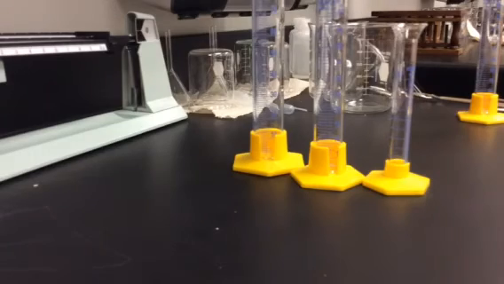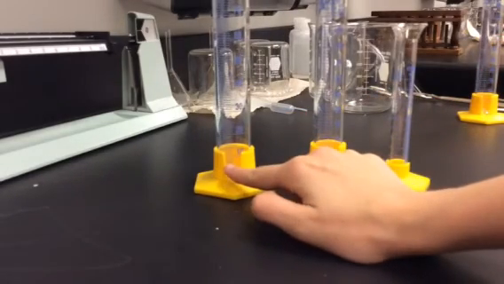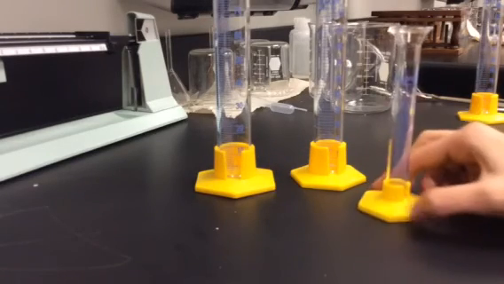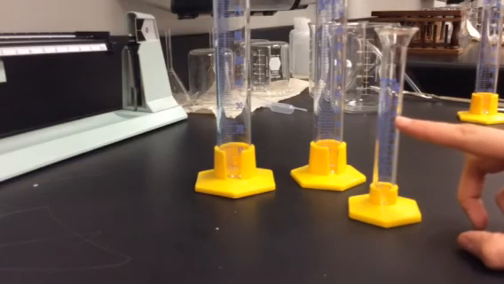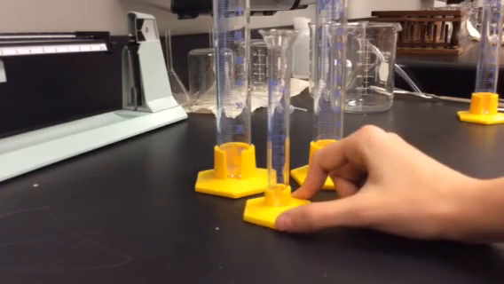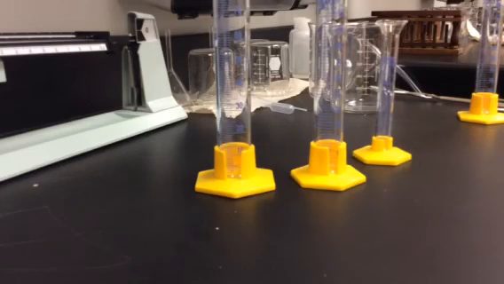If I were to ask you to measure something out and I wanted you to give me 8 milliliters of it, there's no reason for you to use this. 8 milliliters would be right there, and you wouldn't be able to get as precise as you would with this one, where you can actually see the lines for tenths of a milliliter.